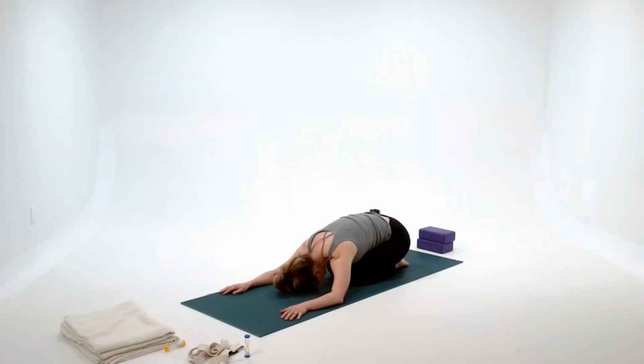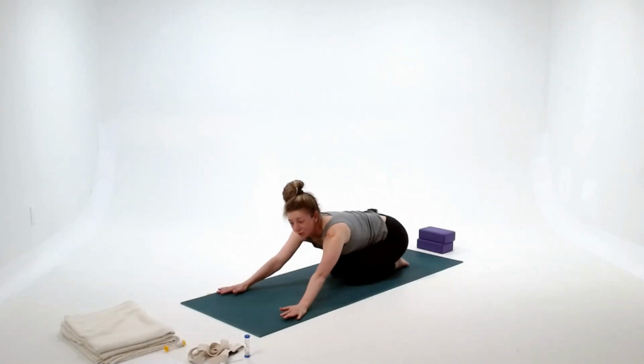And we'll just hold for 5, 4, 3, 2, and 1. Before we head into our Ys, we'll do a stretch.